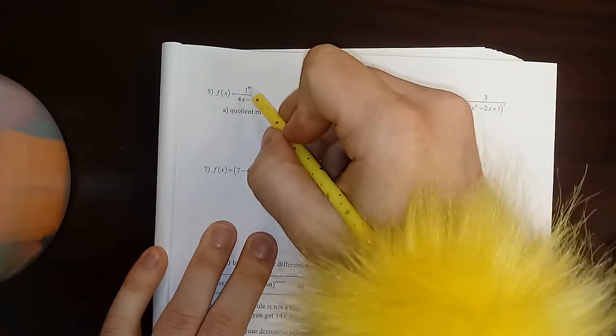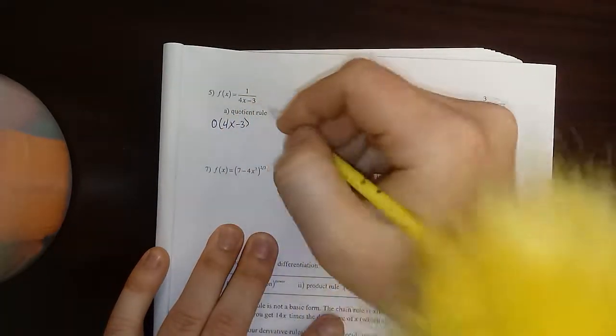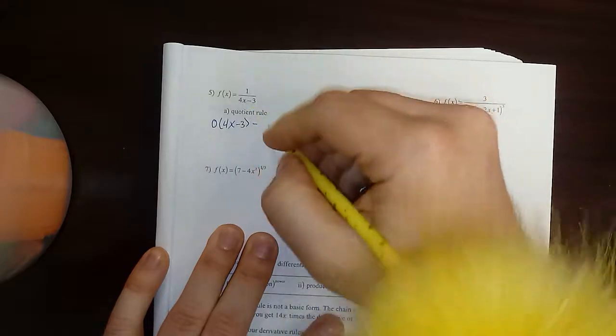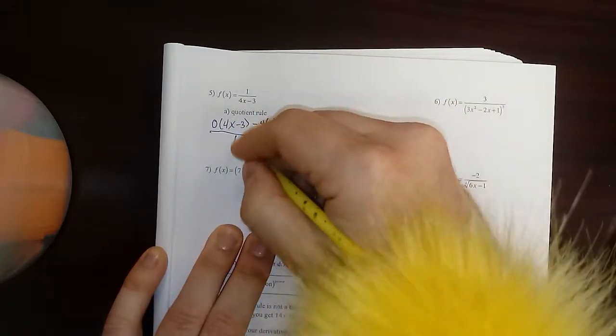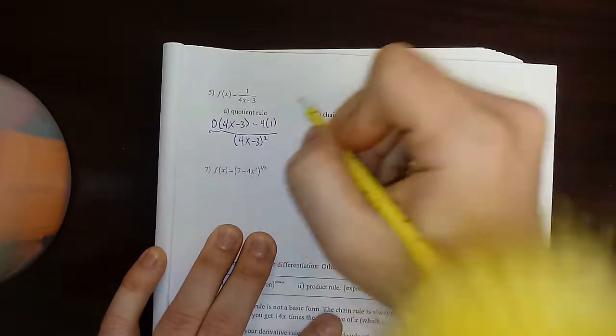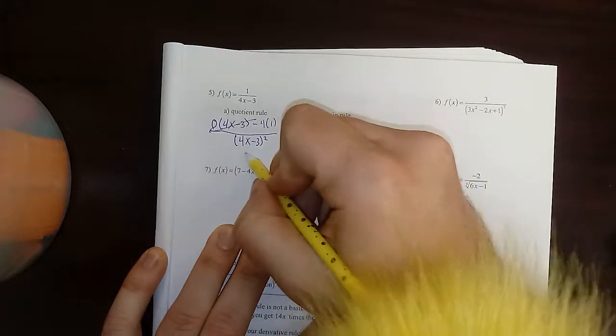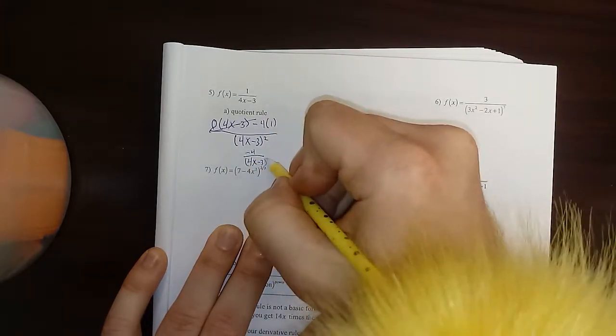Quotient rule says do the derivative of the top first, so that's a 0. Leave the bottom alone. Minus the derivative of the bottom, which is 4. Leave the top alone. All over the bottom squared. With a little bit of cleaning up, that's a 0. We wind up getting negative 4 over (4x minus 3) quantity squared.